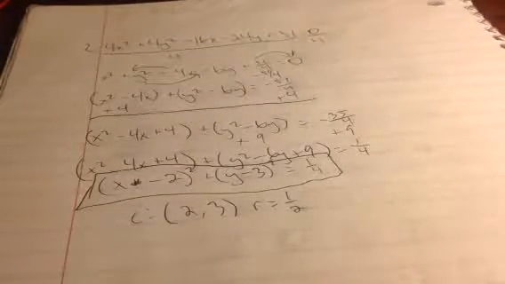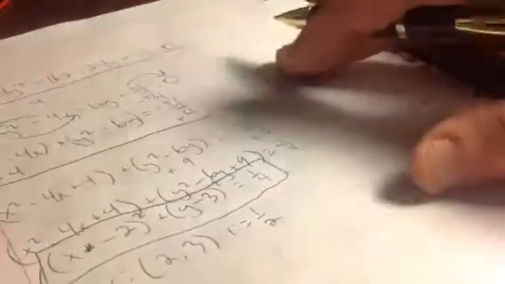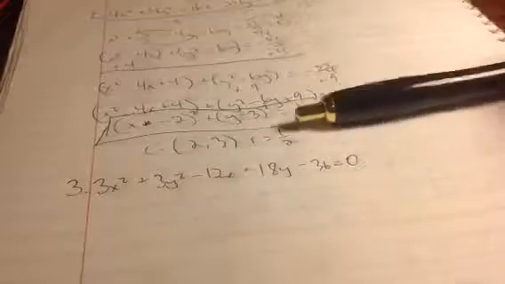So now, once you've done that problem, I have one more problem that I'm not going to solve on here, but the answer will be in the description, and I recommend you do it yourself. It is 3x squared plus 3y squared minus 12x plus 18y minus 36 is equal to 0. So again, try this one on your own. The answer will be in the description.